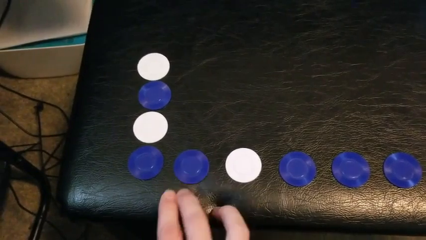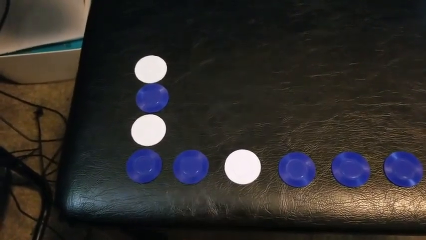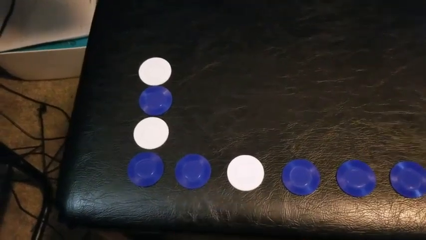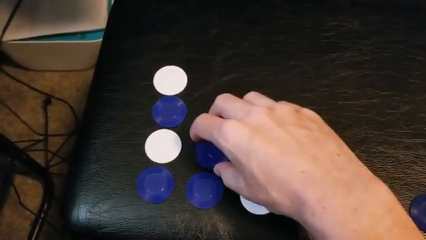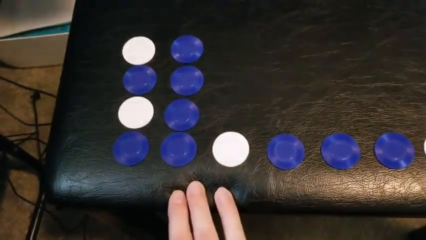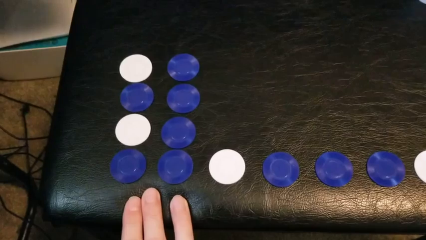D sharp is going to be very similar to the C sharp structure. It's going to be a 3, 4, 3 spacing starting on D sharp: D sharp, F sharp, A sharp, and C sharp. These are both minor 7s.